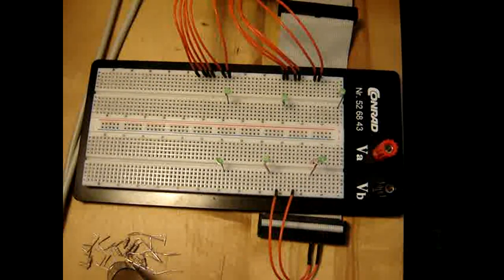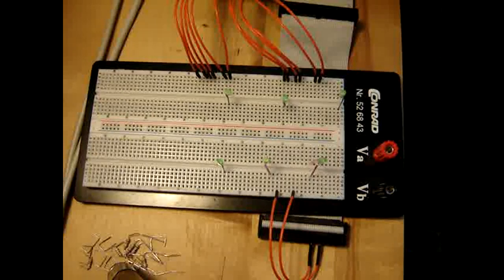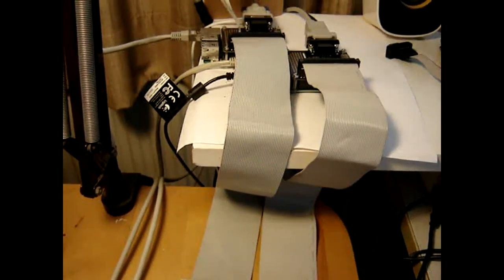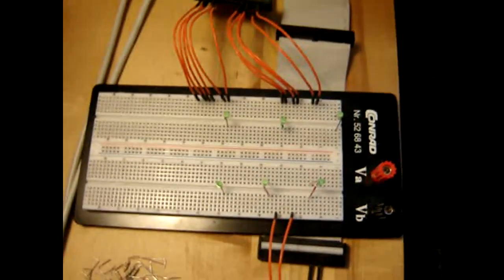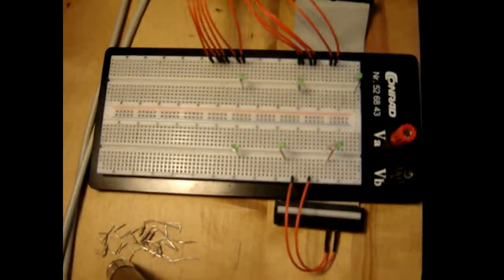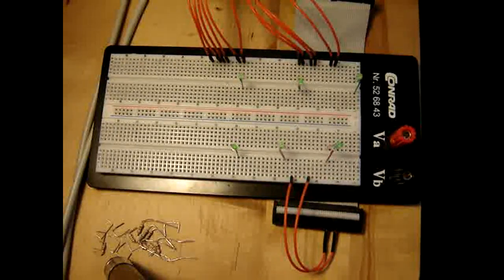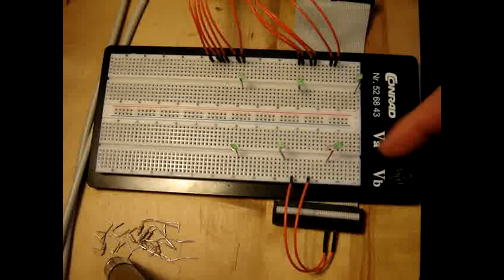Hi, in this video I start a new experiment with my two Raspberry Pis, RaspberryPi1 on the left, RaspberryPi2 on the right, connected through flat cables with breadboard, and you can see 6 green LEDs.